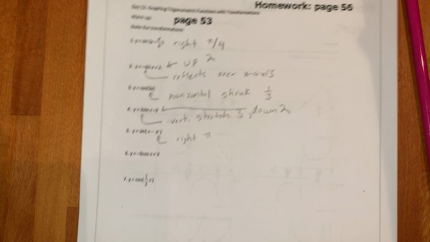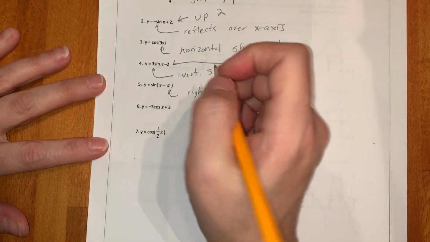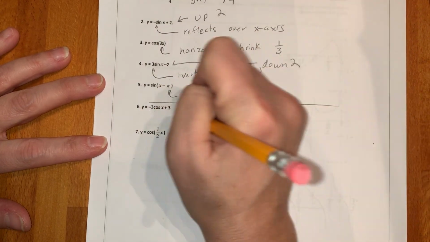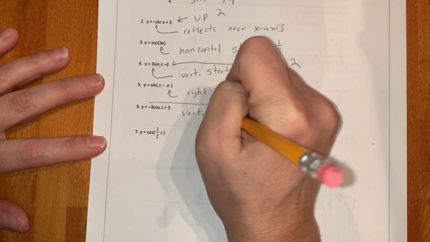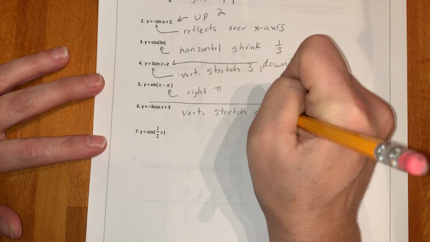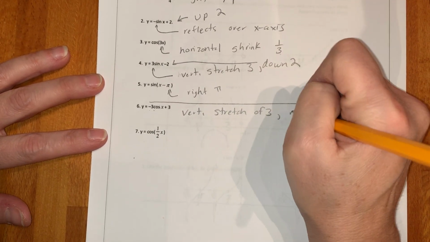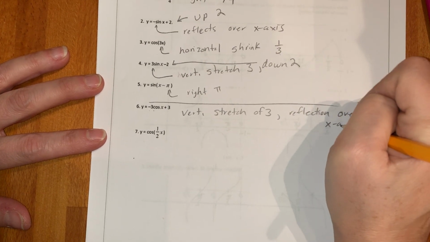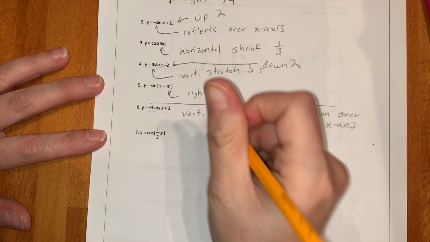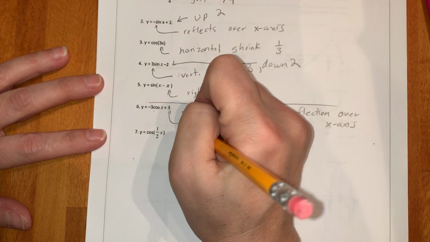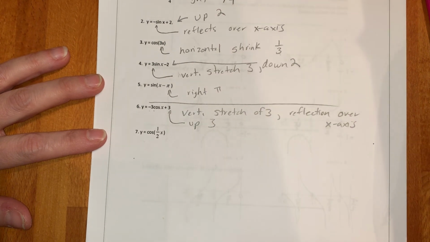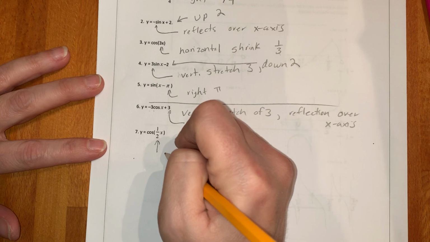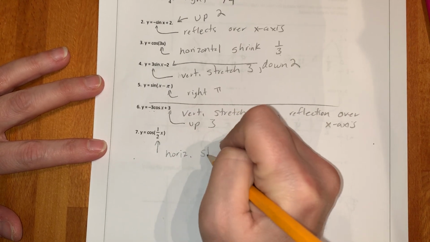Now, number 6 actually has 3 transformations. Because it's negative 3, we have a vertical stretch of 3. But because it's negative 3, we also have a reflection over the x-axis. And the plus 3 moves the whole graph up 3. Number 7, the 1/2, is a horizontal stretch of 2.